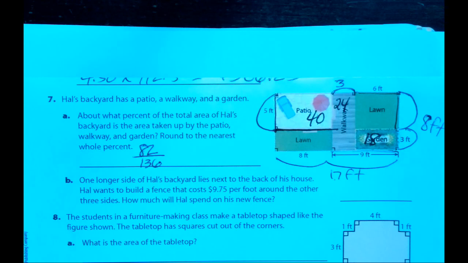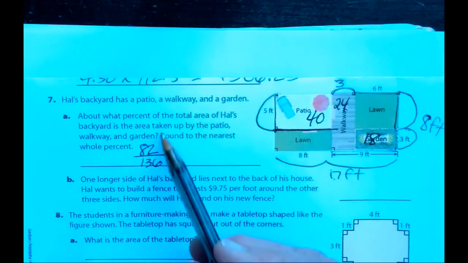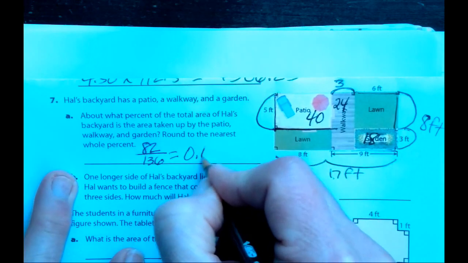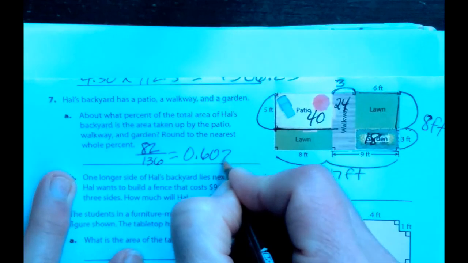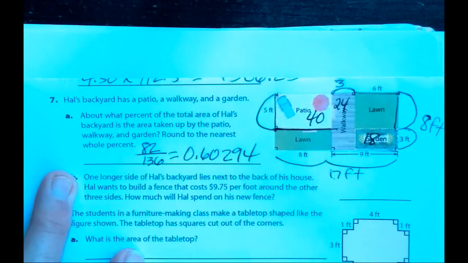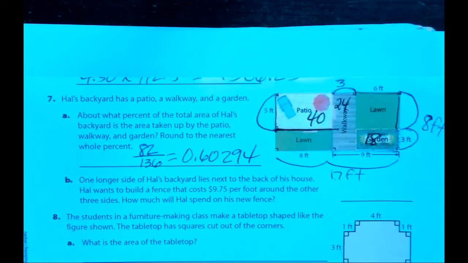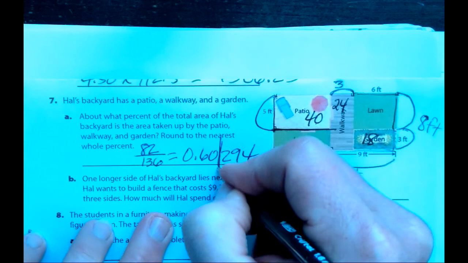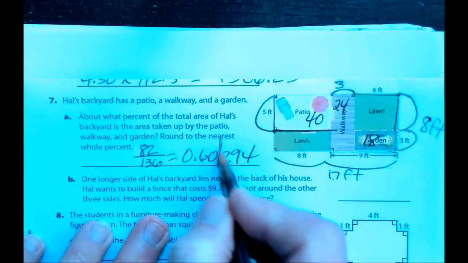So if you do that calculation, 82 out of 136, this is what your calculator should show you. But it said to round to the nearest whole percent. So if you remember, the word percent means per hundredths. So if we look at just the hundredths, and we don't need to round up, you can see that it's 60 hundredths, which would be 60%.